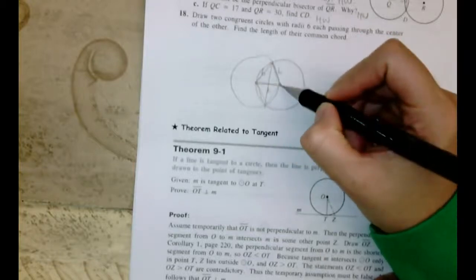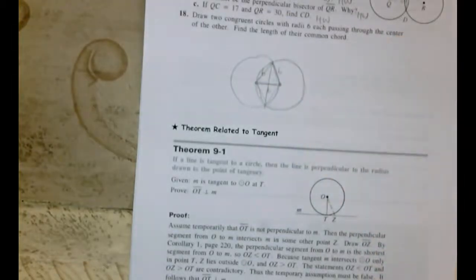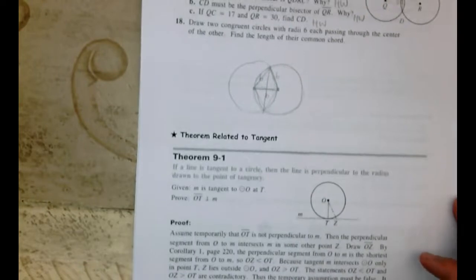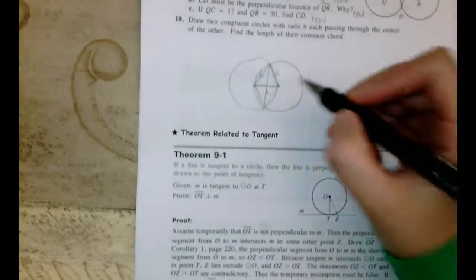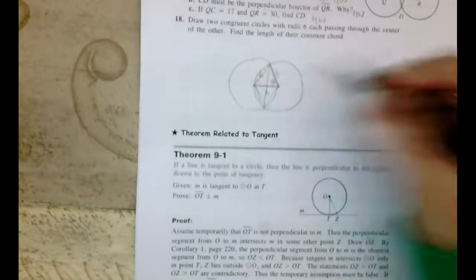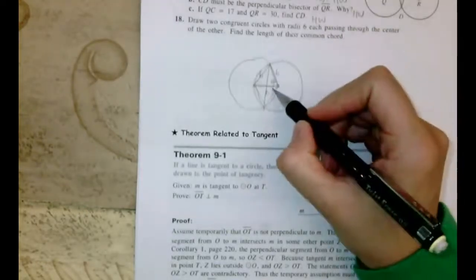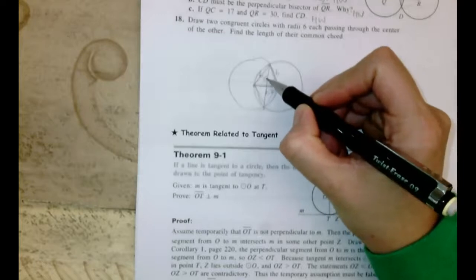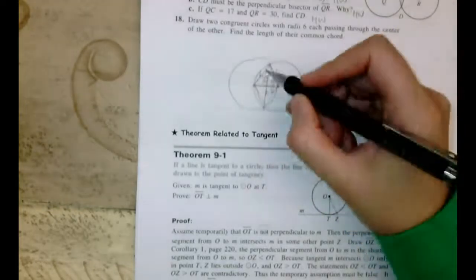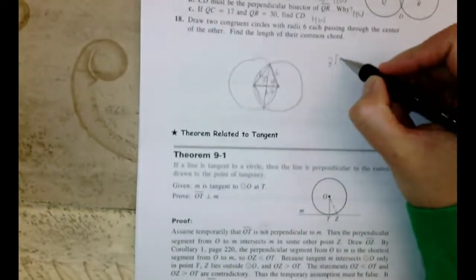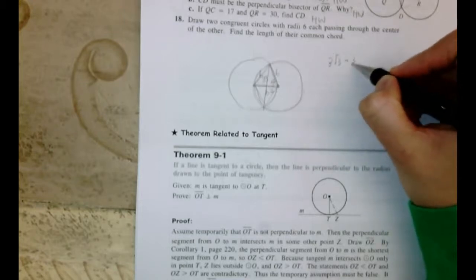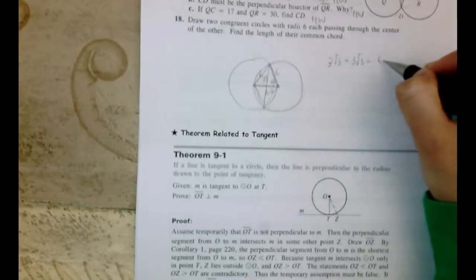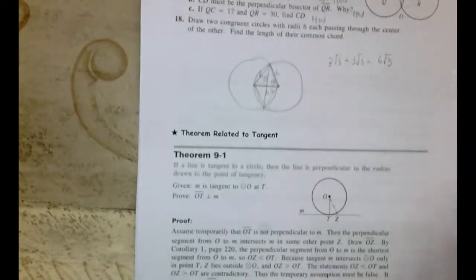So this is an equilateral triangle. When you say equilateral triangle, you should be thinking about special right triangles, because this is 60 degrees. So if this is 6, this is 3, and this is 3 root 3. And there are 2 of these, so 3 root 3 plus 3 root 3 is 6 root 3. This is a tough one.